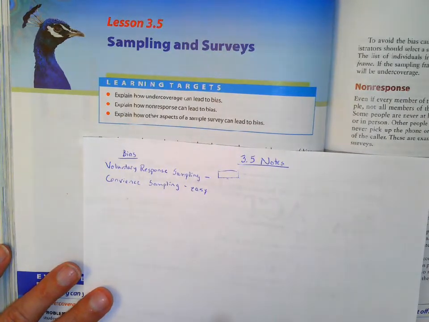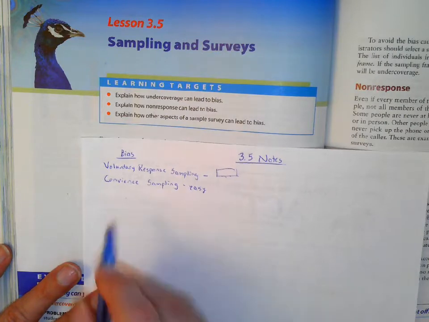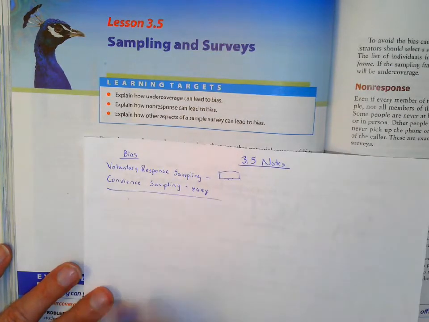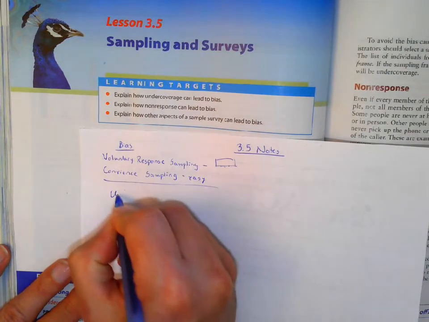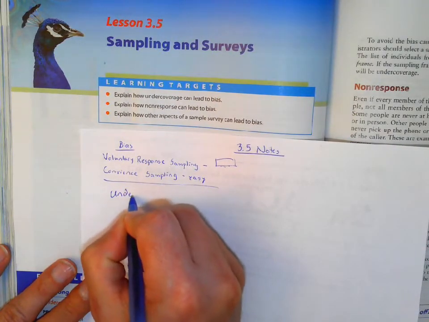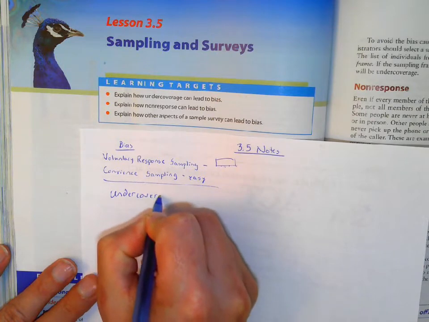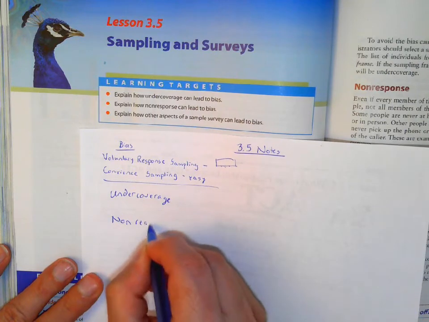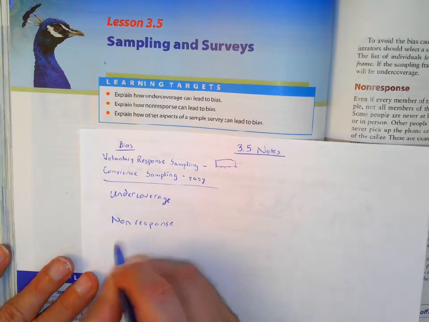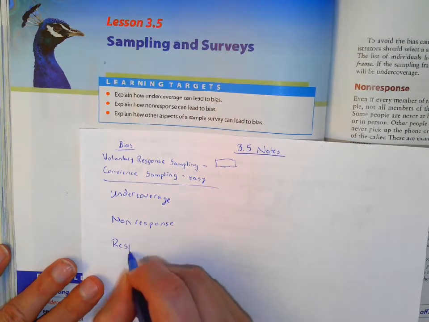If I just pick on a big box of apples, if I just pick the top ones to sample, very easy to do, but not a good representation of all of them on the inside. Okay, so we talked about those earlier. Today we're going to talk about a couple more. We're going to talk about undercoverage, and we're going to talk about non-response, and we'll also talk about response bias.